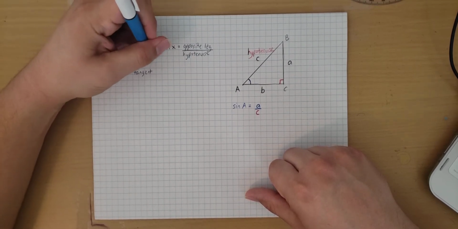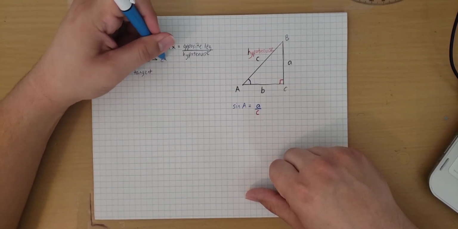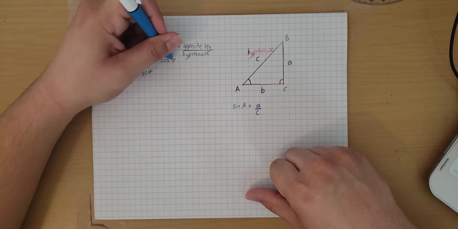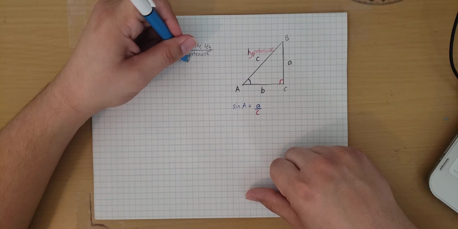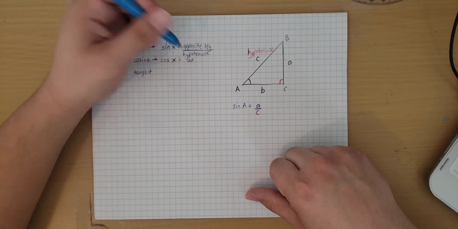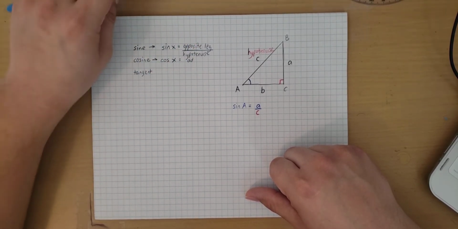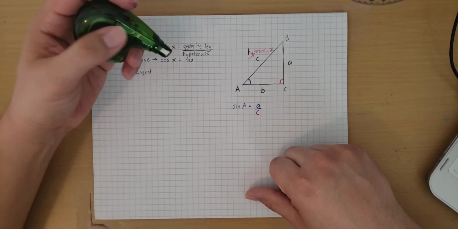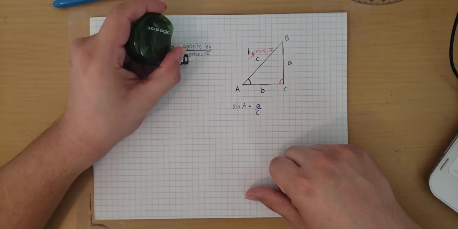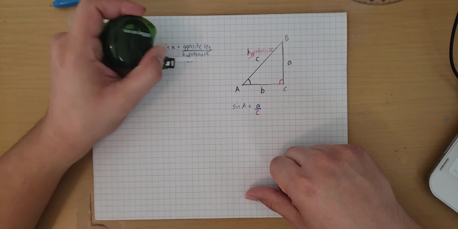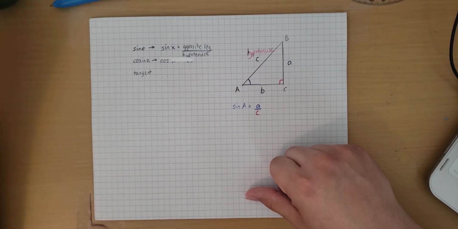Now cosine, abbreviated cos. So the cosine of an angle is the adjacent leg.